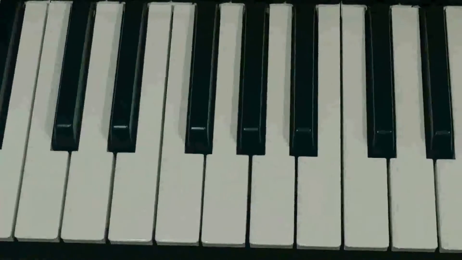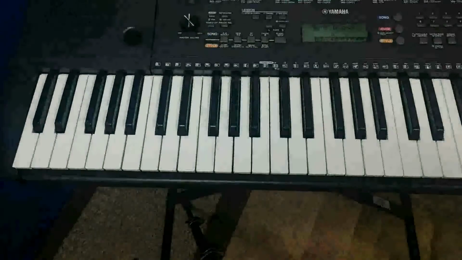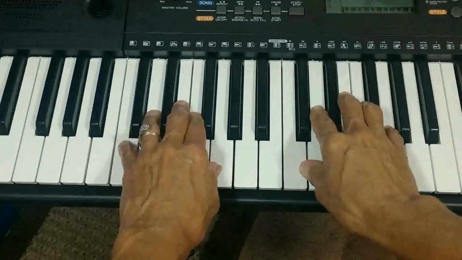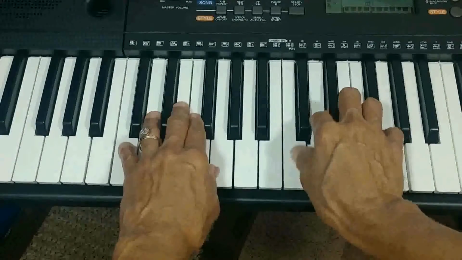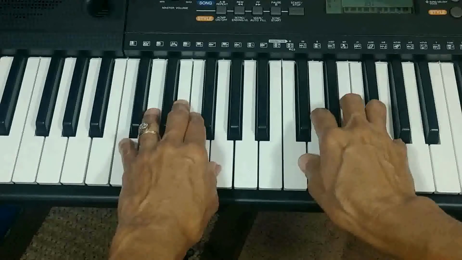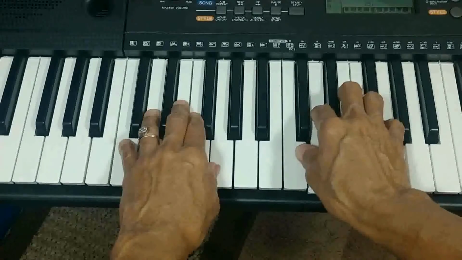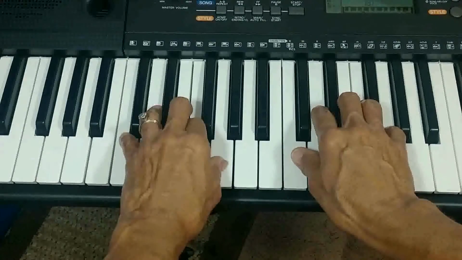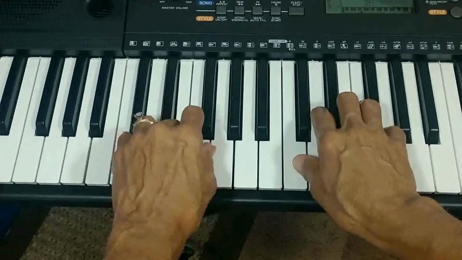Okay, I'm going to move down to the keyboard, and you're gonna watch me play while you play. And hopefully you were playing along with me before, or at least getting an idea. So let's make sure that you can see both my hands. First time through, we're going to say the letter names. C, D, E, F, G, G, G, F, E, D, C. C, D, E, F, G, G, G, F, E, D, C.